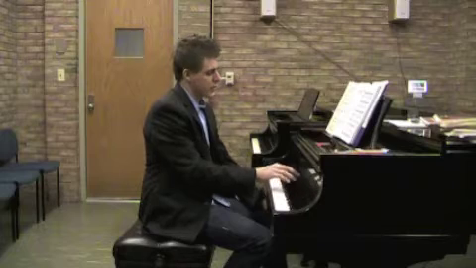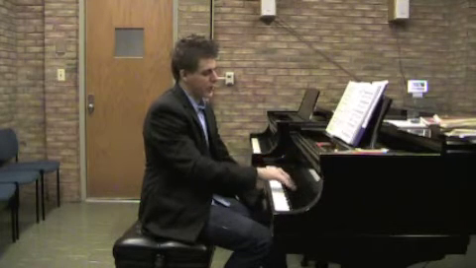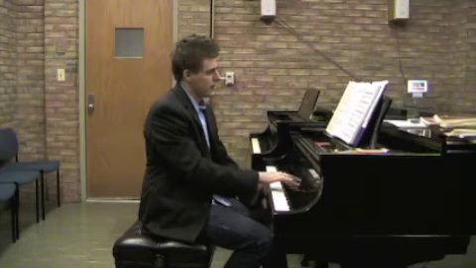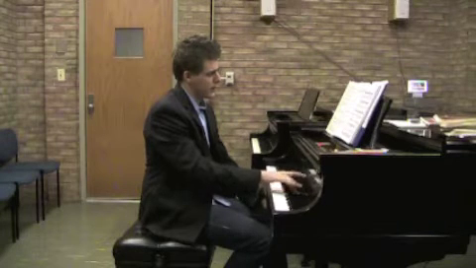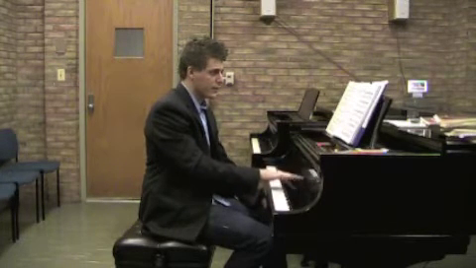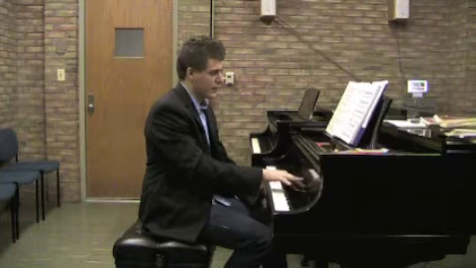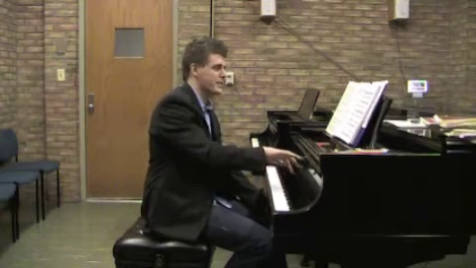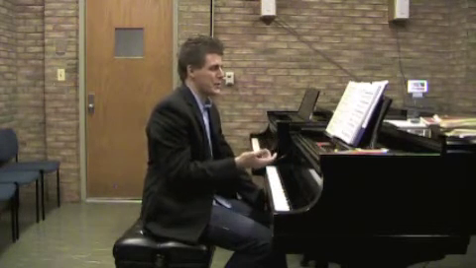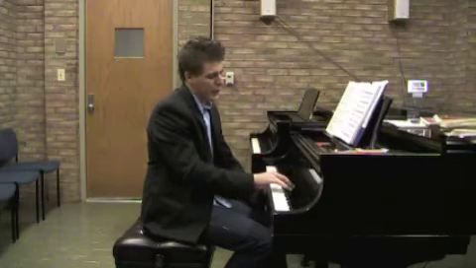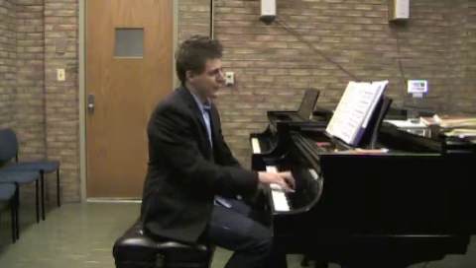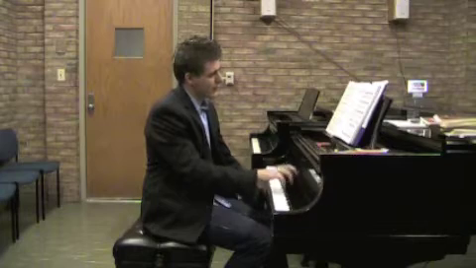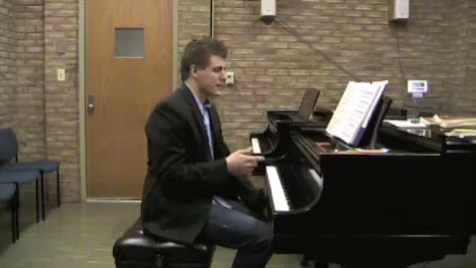So try staccatoing the bottom notes and legato on the top notes. Do the opposite. Voicing your bottom notes. That is a concept that I use to help voicing. So always end with legato on the top and staccato on the bottom to reinforce that good voicing. Okay? The next thing I would do is this tricky little exercise.